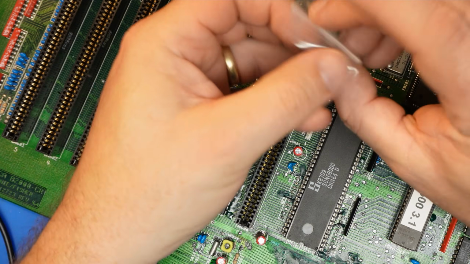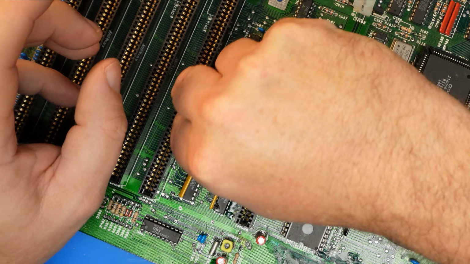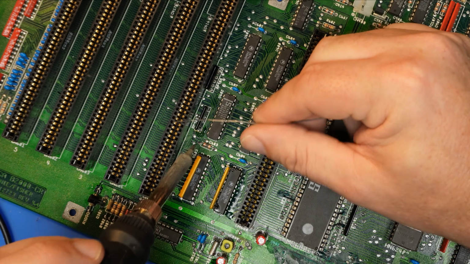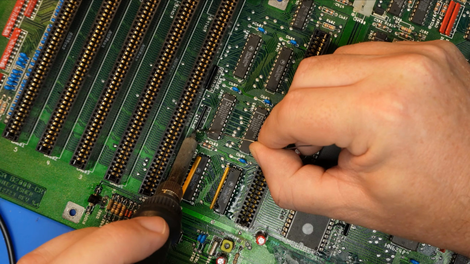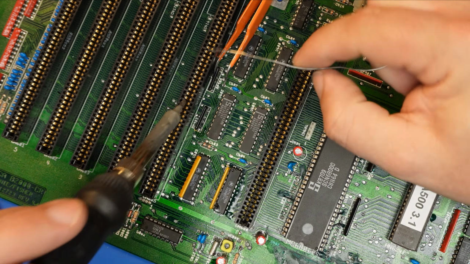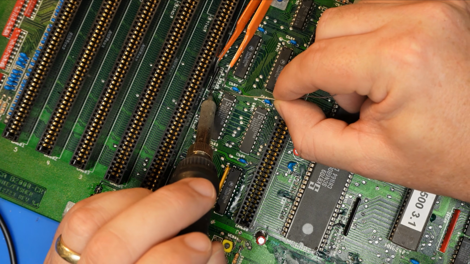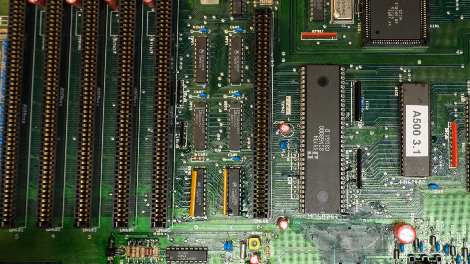Then before we do any more damage, let's just get these in. If I just solder one leg of them here from the top side, that'll hold them in place for me. Now I can sort of flip it over and do the rest. Just don't want that lying against the Zorro slot, just using the tweezers to prop it a wee bit there. And that should be it.